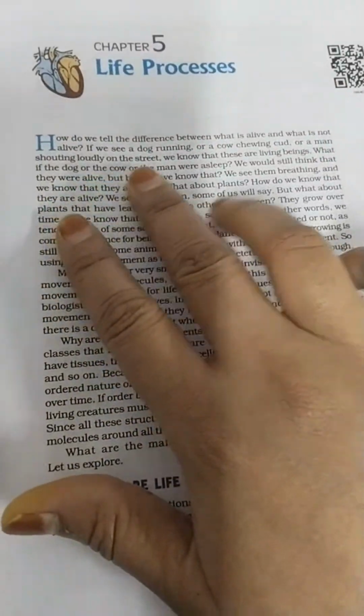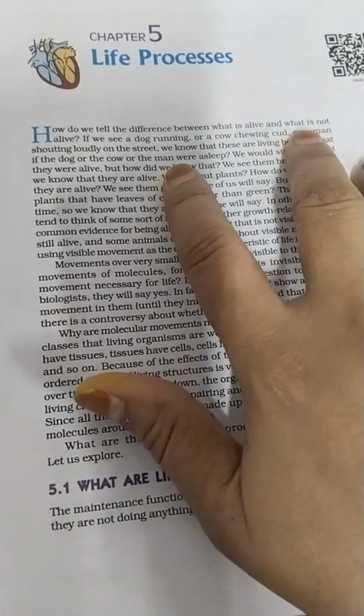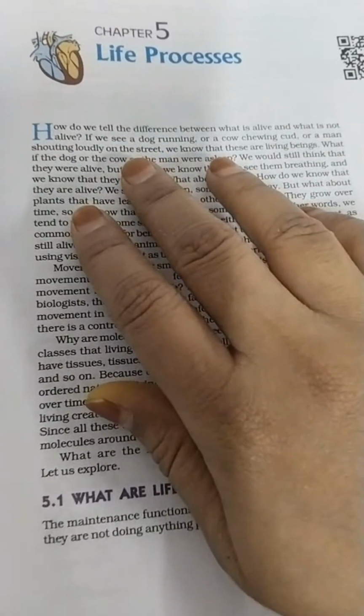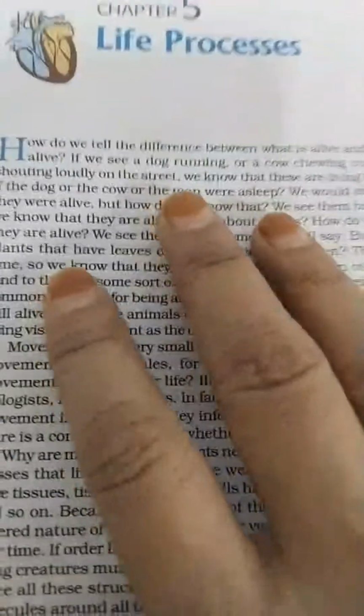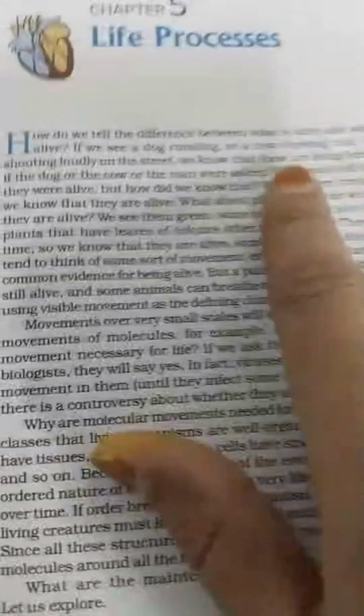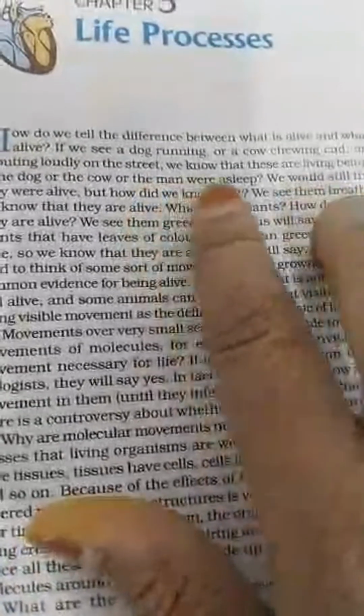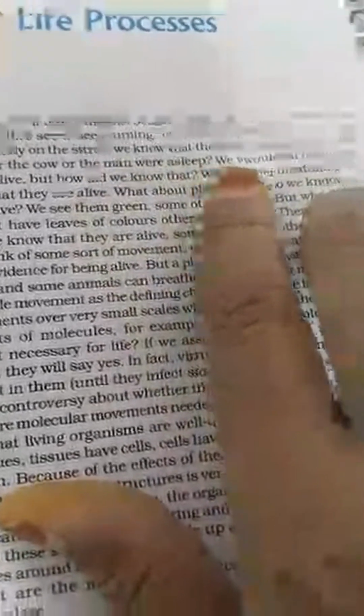How do we tell the difference between what is alive and what is not alive? See, if we see a dog running or a cow giving curd or a man shouting loudly on the street, we know that these are living beings.